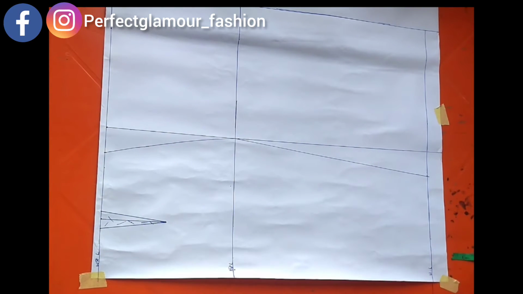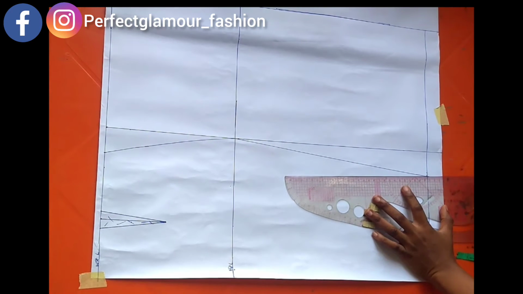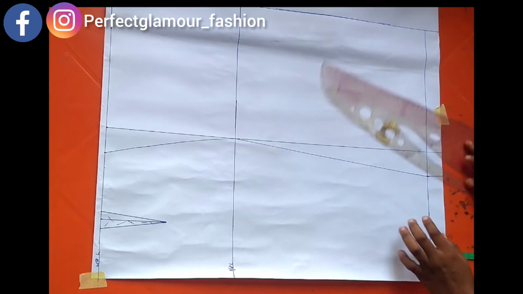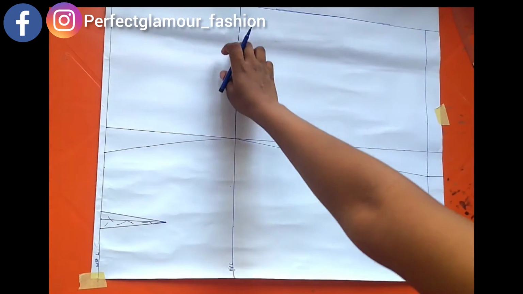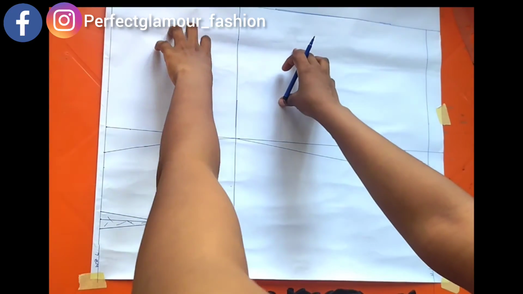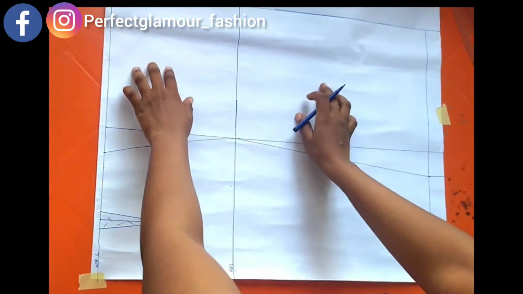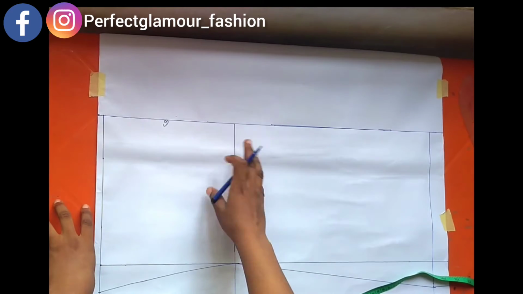Now we are done with our hemline. All I'm just doing is to finish up the measurement line with a straight line on the hem side. So now we are going back to the back.